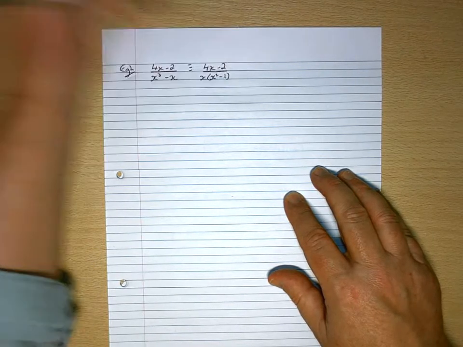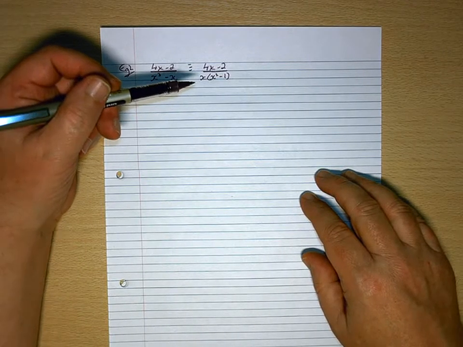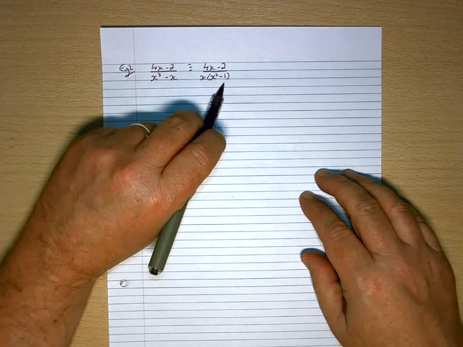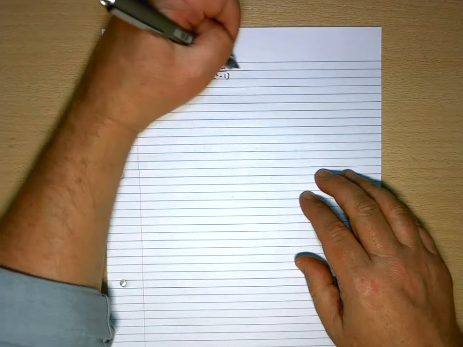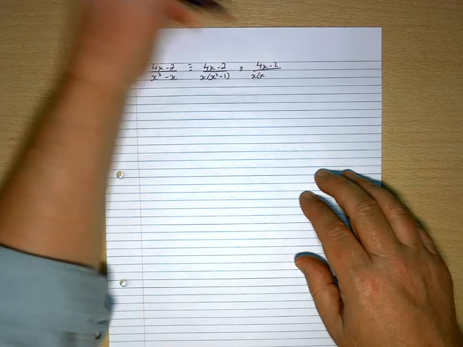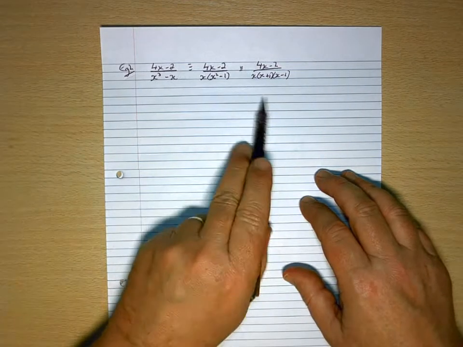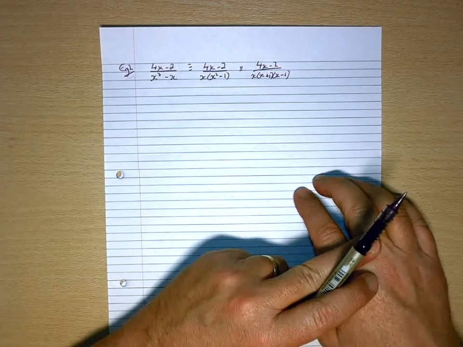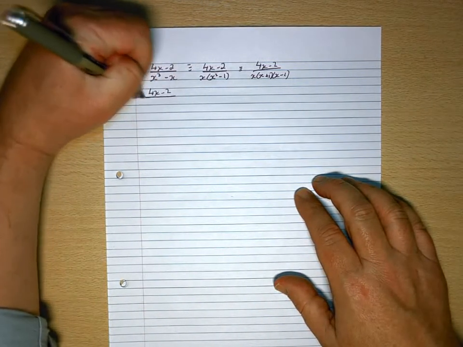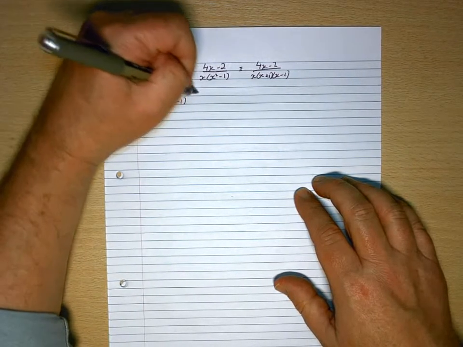Leaving me x squared minus 1. In that form, it's still not a pair of linear factors because that's got a quadratic term. However, I'm spotting difference of 2 squares, which means that I could go on and write that as x bracket x plus 1, x minus 1. And there now are my string of linear factors. So 4x minus 2 over x bracket x plus 1 x minus 1.